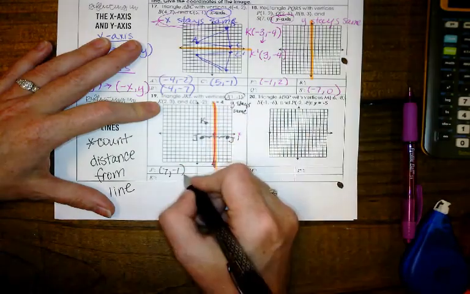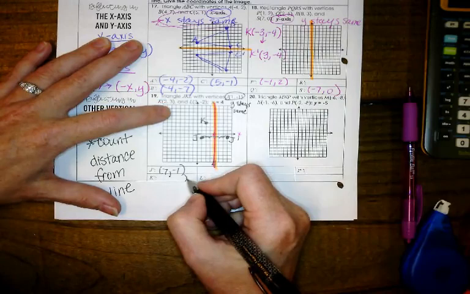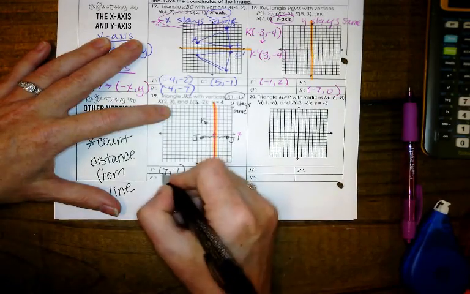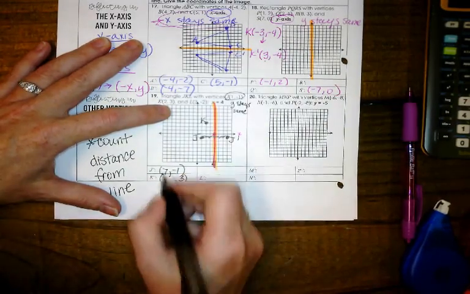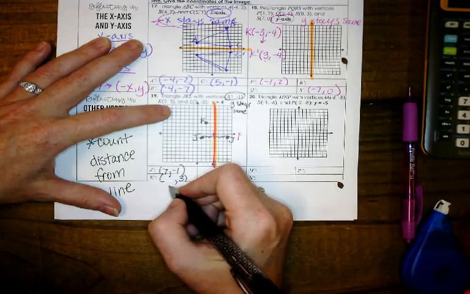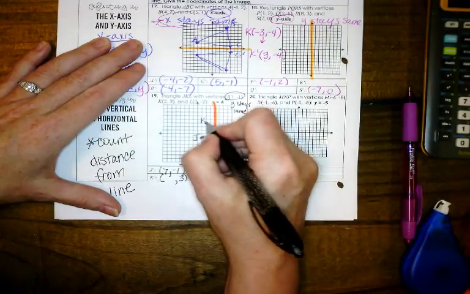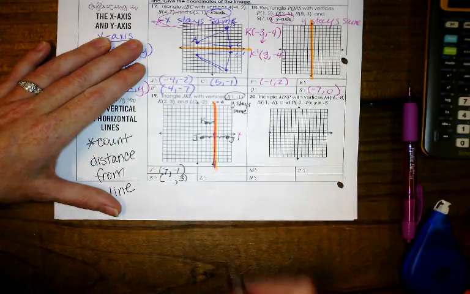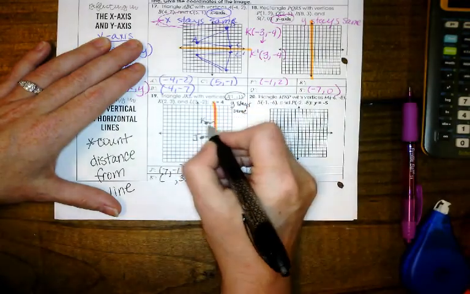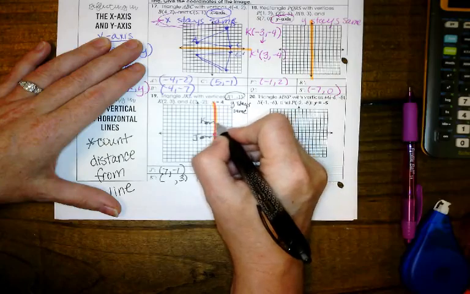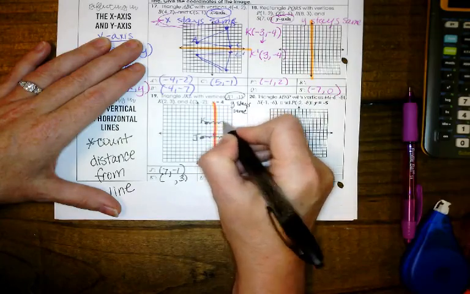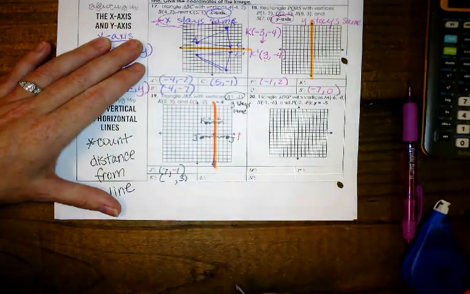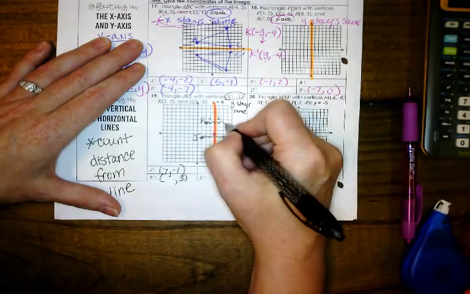I count over. How far did I have to go to get to my line of reflection? I had to go over 2. So to get to the image, I'm going to have to go 2 more. Has to be the same distance. And then all you have to do is figure out where that is. What's 2 more than 4? And you say it's over at 6. And that's your K prime.